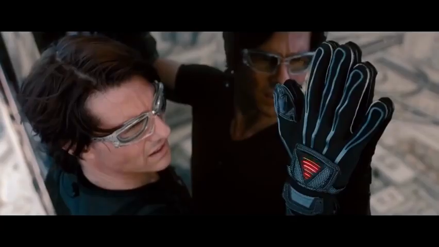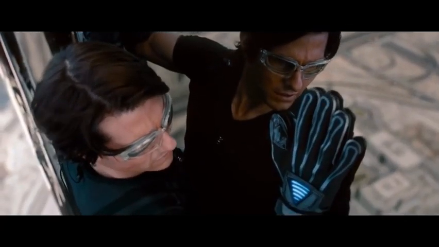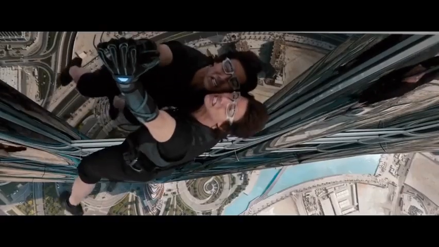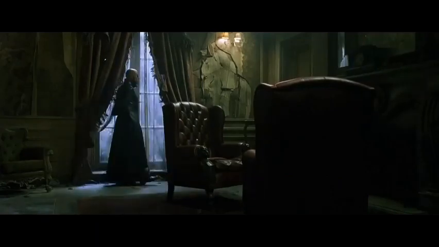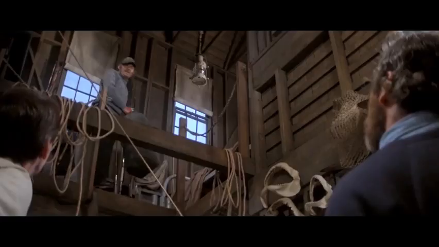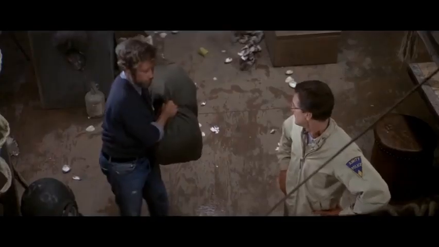Now all this means is cutting from one shot to another while the subject is still in motion. It doesn't always have to be on a punch or a kick. It could be something as simple as a character turning, or throwing something, or a character going through a door.